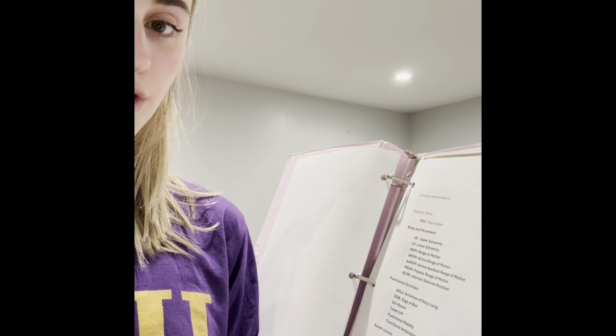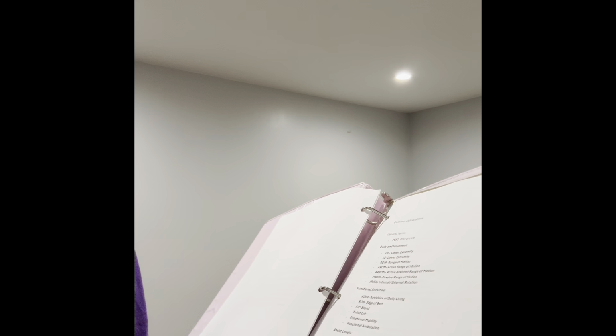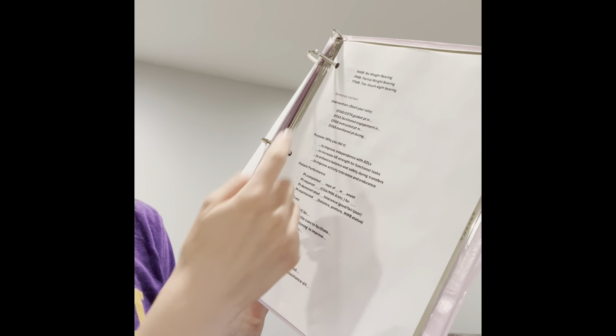Then I also have a page describing what documentation is and why it's so important here, and then step by step how to write your note. I also have some common abbreviations that are used there, really anywhere. This is good to look at sometimes when you're trying to think of an abbreviation, so I just had the common ones on here. And then I also added a page with sentence starters in the correct order for how to create a note.